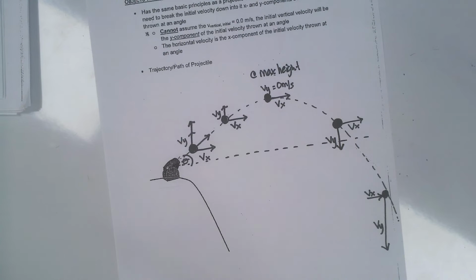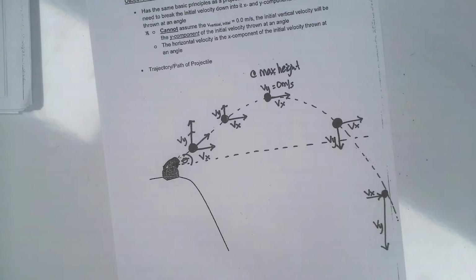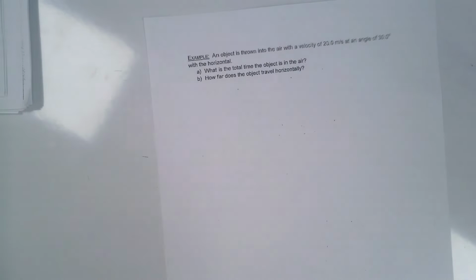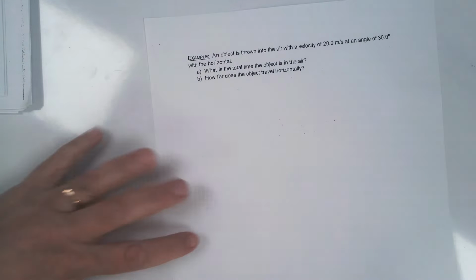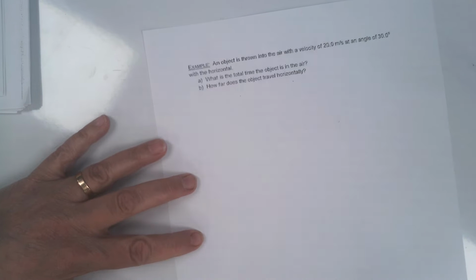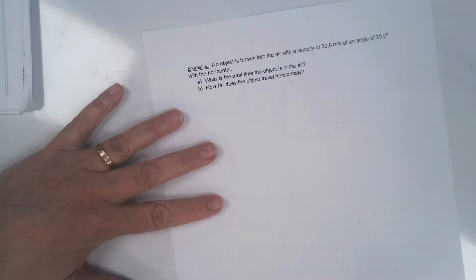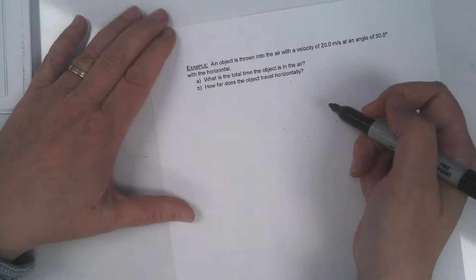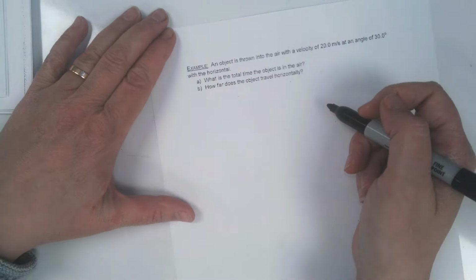So we need to look at x and y components across the board. This is what it looks like. An example: an object is thrown into the air with a velocity of 20.0 meters per second at an angle of 30 degrees with the horizontal. What is the total time that the object is in the air, and how far does the object travel horizontally?